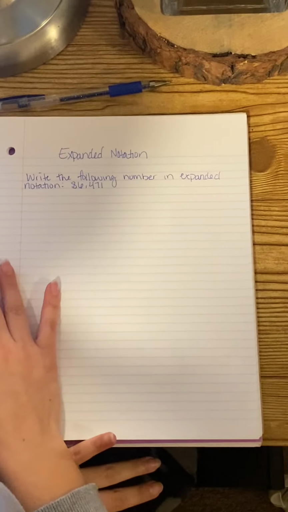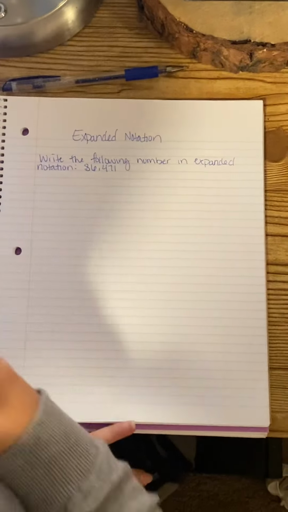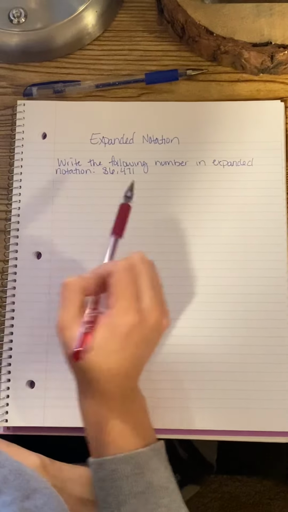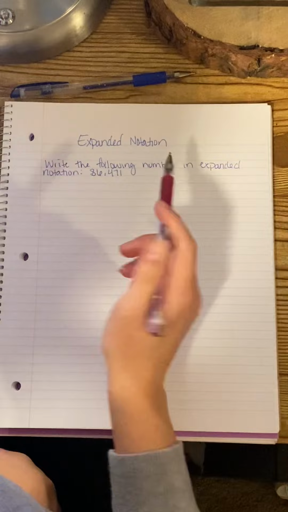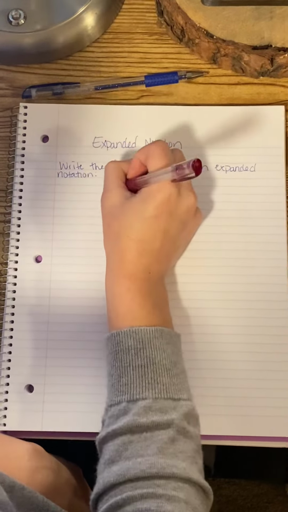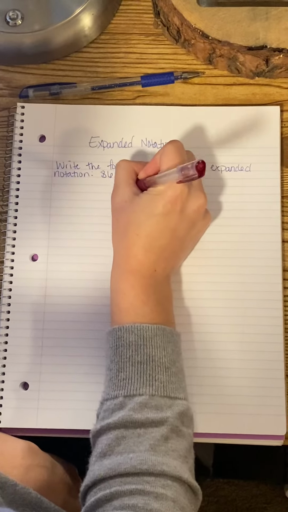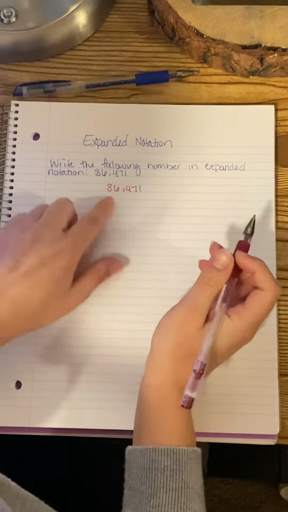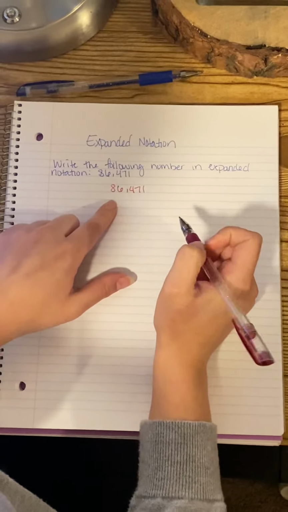Okay, so we're going to be doing expanded notation, and for our problem we're going to write the following number in expanded notation. So we have 86,471. For the first one, we need to identify the place values.